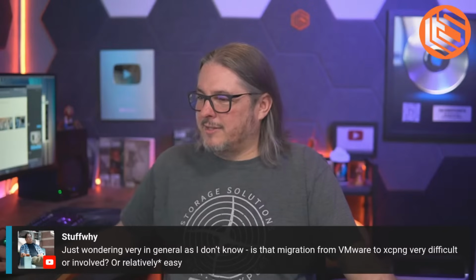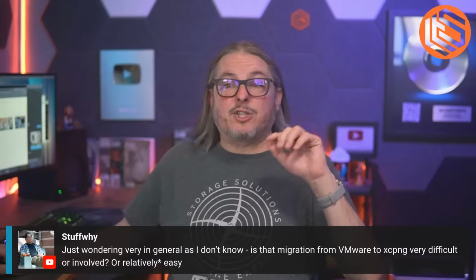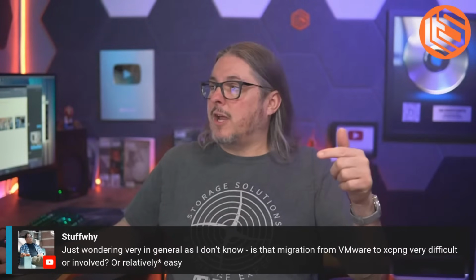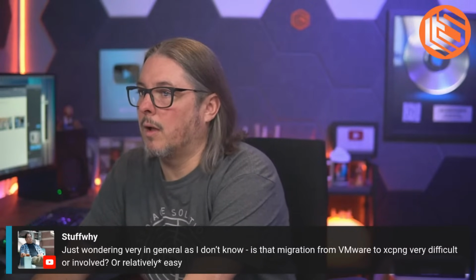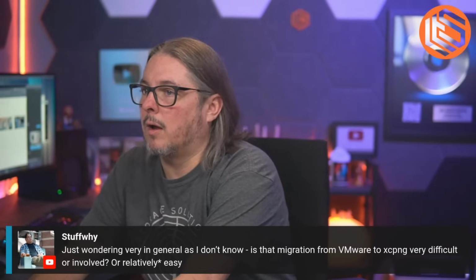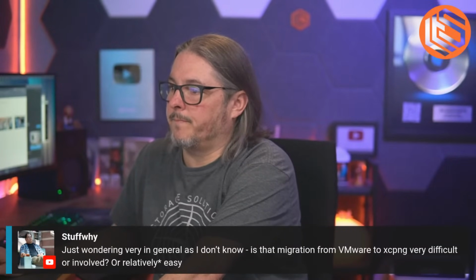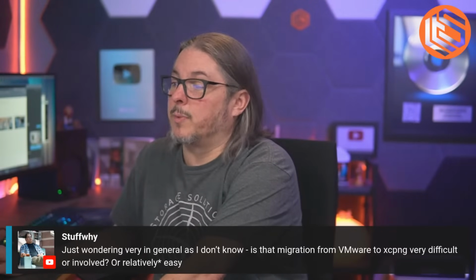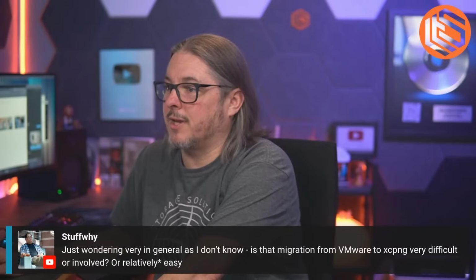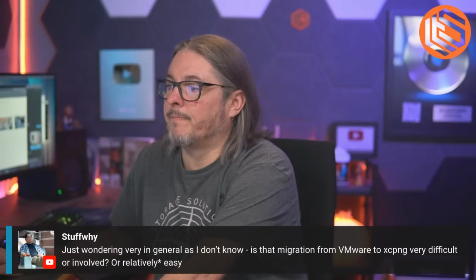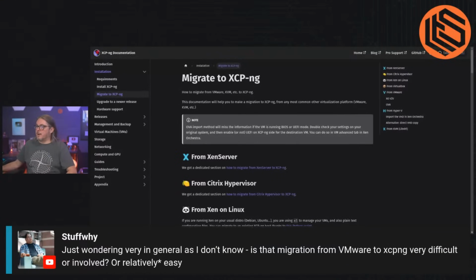Is the migration from VMware to XCP-ng very difficult or involved, or relatively easy? They've actually written some tools. XCP-ng has a VMware migration tool. This is when they started doing it. Let me try to find the latest blog post on it. Oh, here we go. They've got documentation on how to do that.